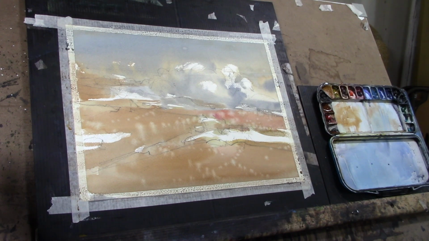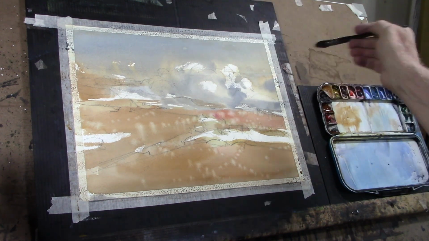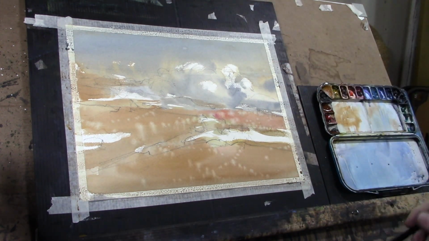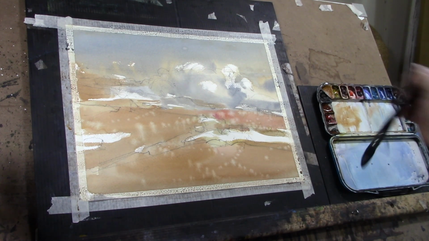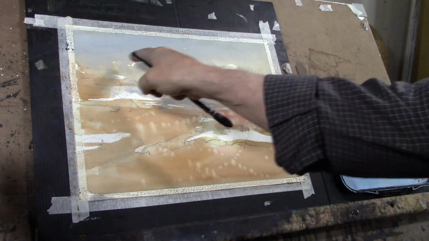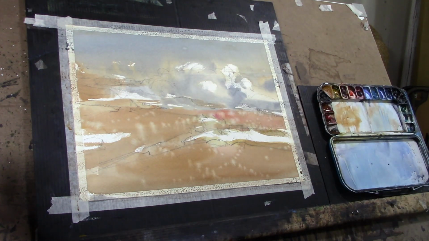All right, we're ready. First thing I'm going to do is carry some water back here, and then I'm going to work into it with a deeper, darker hue. And I'm just going to do this first edge of the wave.